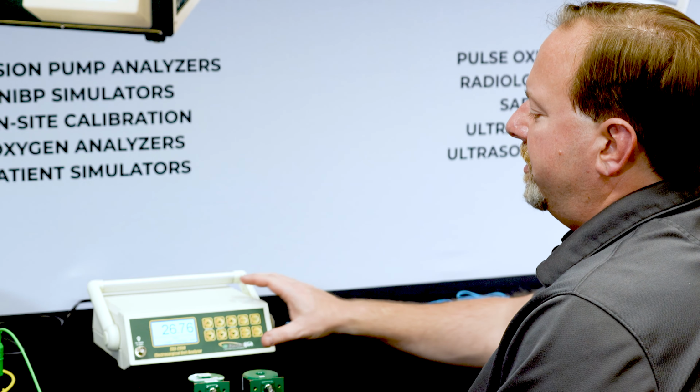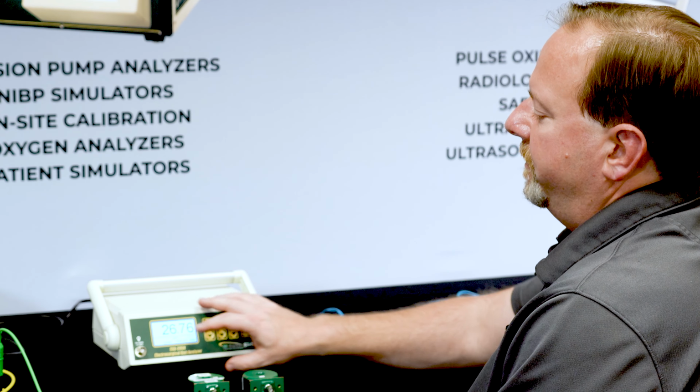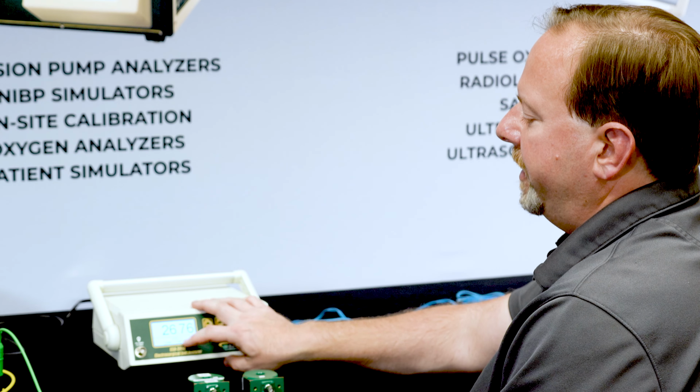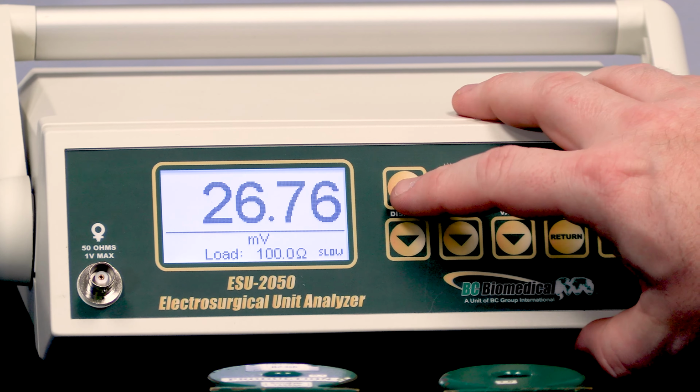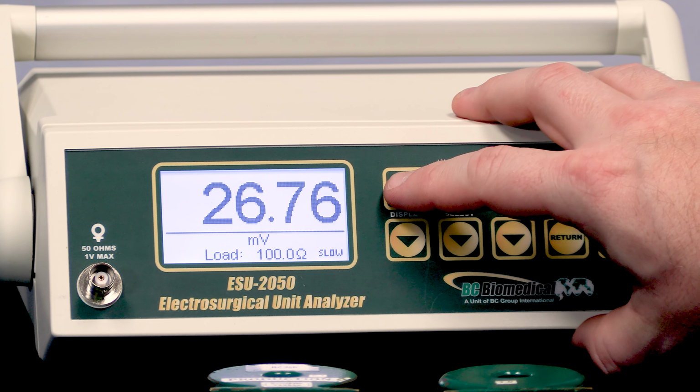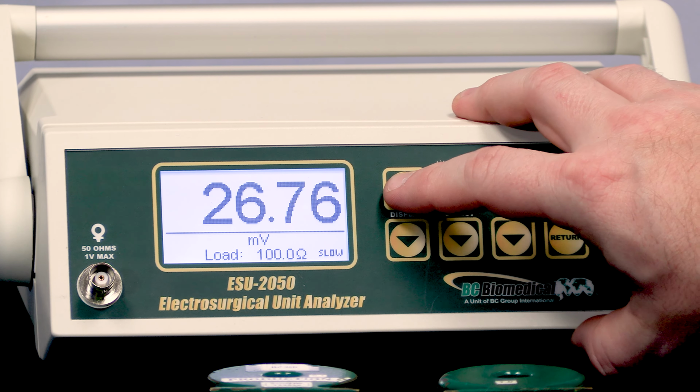In this video, we're going to demonstrate and discuss some of the additional settings for the ESU-2050 and 2050P. All of these settings are available on both models. When we first turn on the 2050, we'll see a single reading on the screen with a millivolt measurement. That's the default initial setting. We can change the screens by pressing the display up or down arrow.